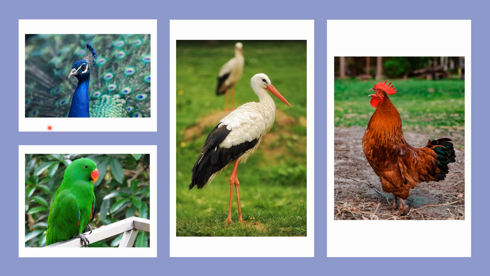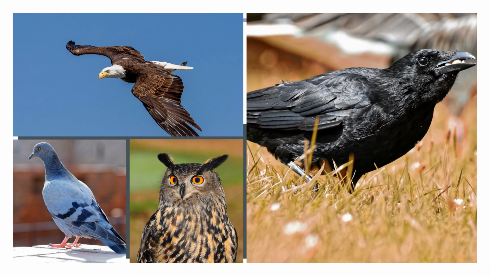In this picture we see some birds. They have ears but we can't see them, like peacock, parrot, crane and hen. In this picture we see some birds. They have also ears but we can't see them, like eagle, pigeon, owl and crow.